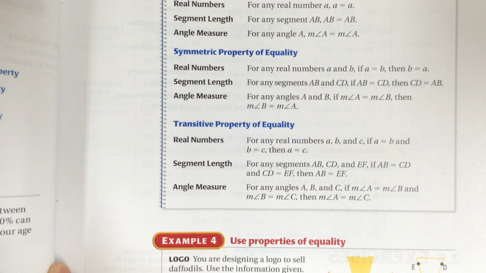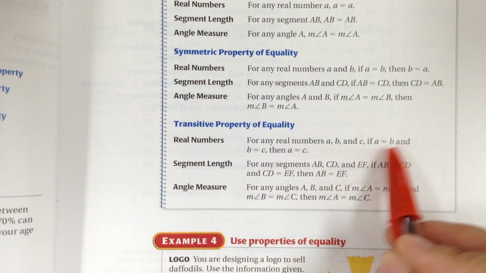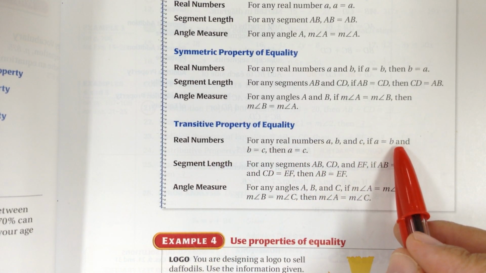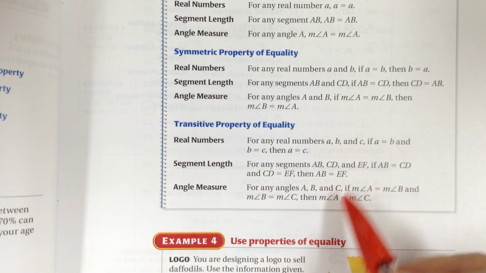Now, the transitive property is almost like a domino. Remember we did that earlier to prove congruence. Think about a domino: if A goes to B and B goes to C, then A goes to C, because you link up the B and the B. So if A equals B and B equals C, then A equals C, just like a domino.